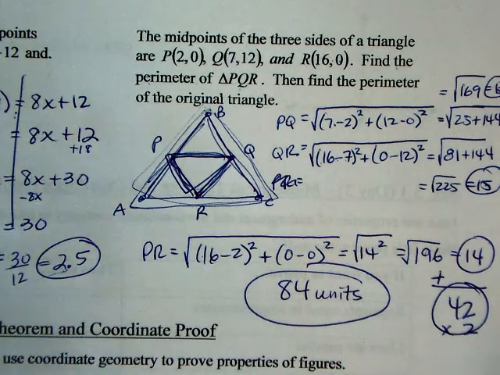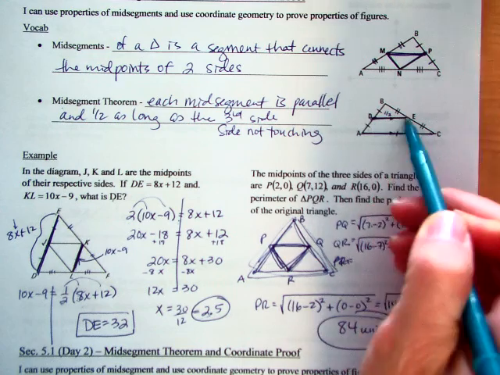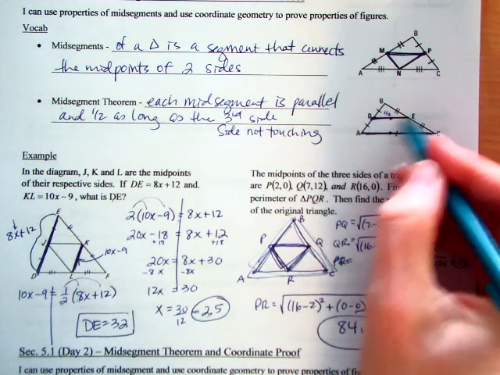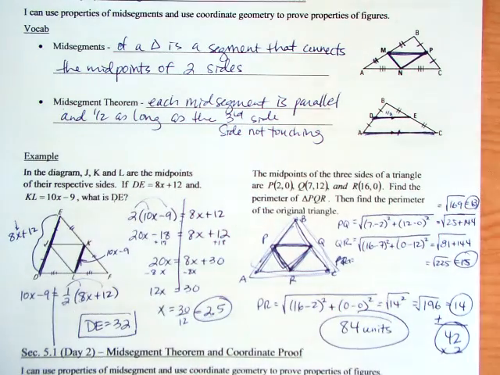So your big job today is mid-segment, which is joining 2 midpoints together in a triangle, and it creates a side that is both parallel to the third side and half as long as the third side. And then working with that property in order to solve different problems.